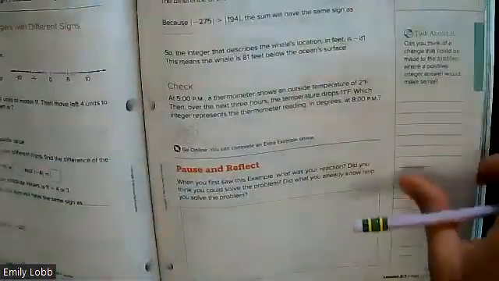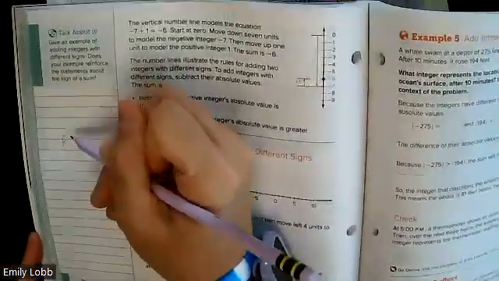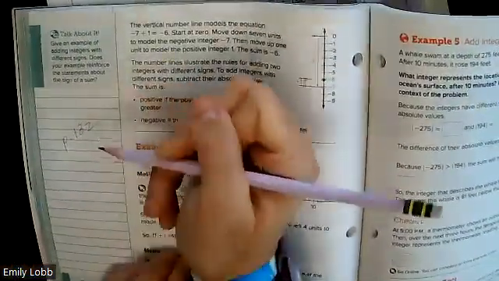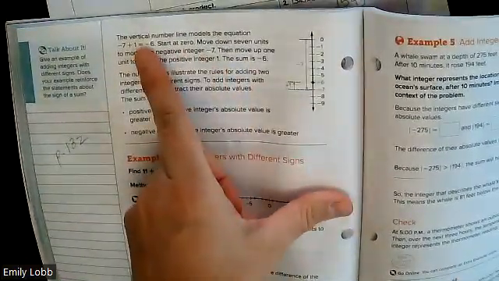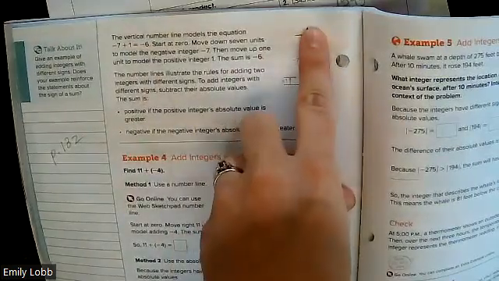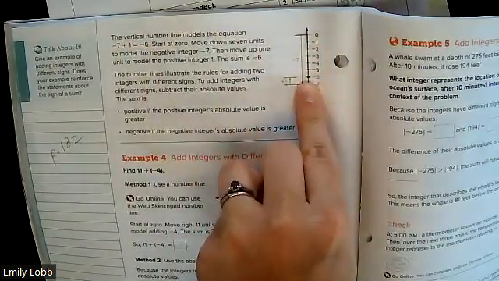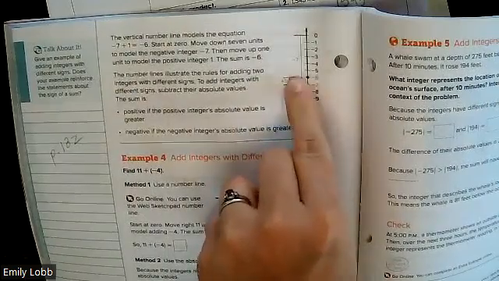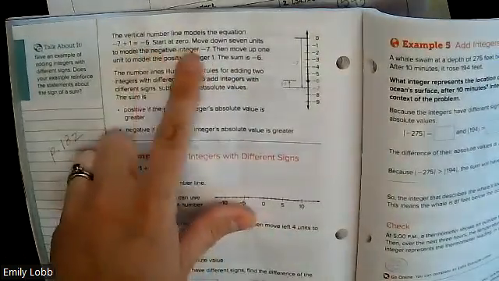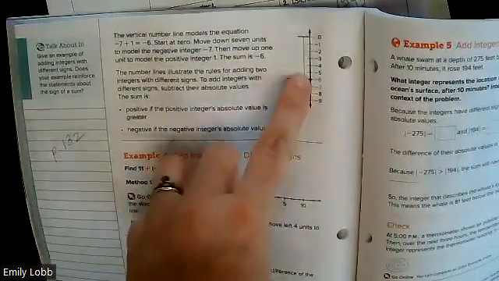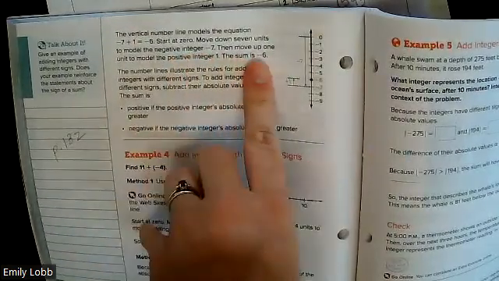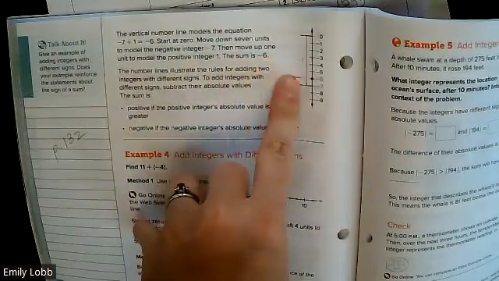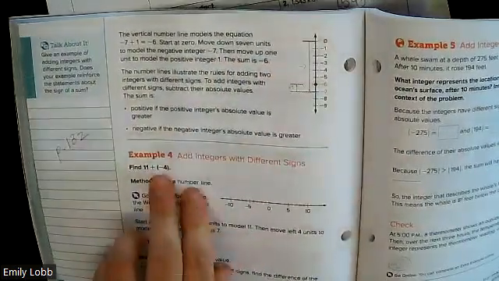Sorry, I couldn't turn the page. All right, now make sure you are on page 132 with us. Moving right along, the vertical number line models the equation -7 + 1. Starting at 0, we went down 7, and then the +1 took us back up 1. So start at 0, move down 7, and back up 1 to model the negative integer sum of -6.